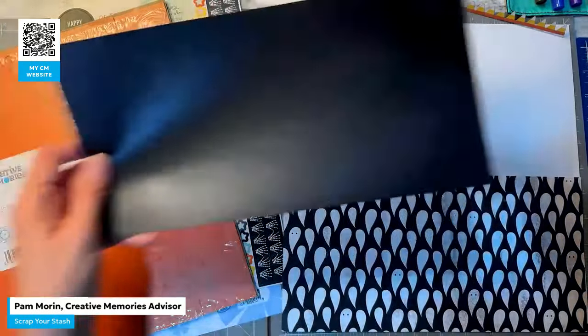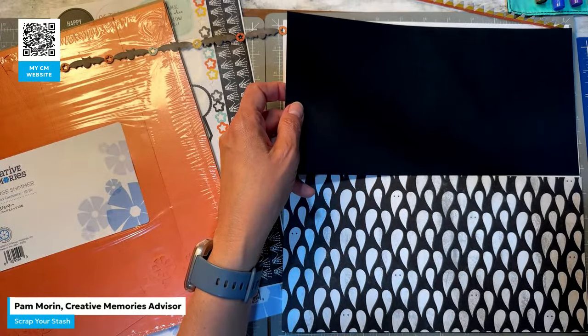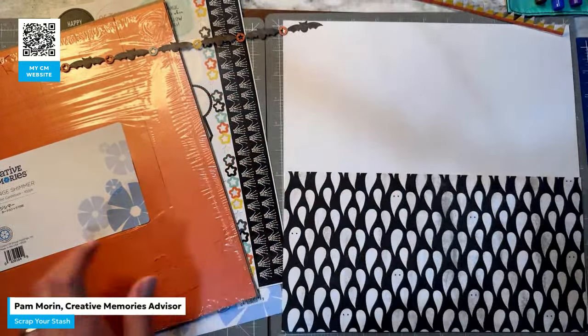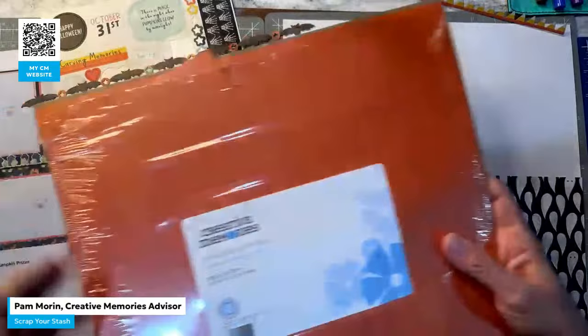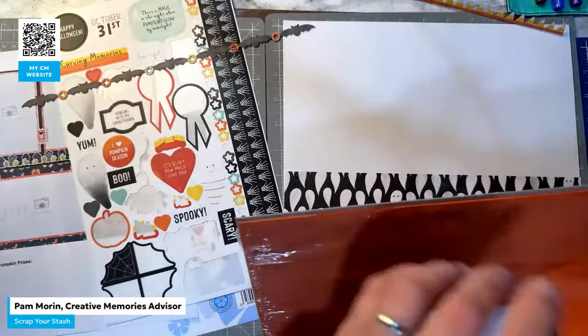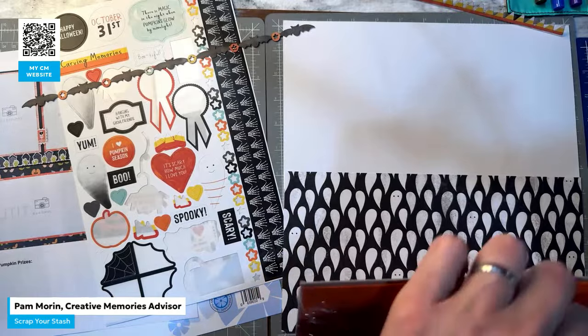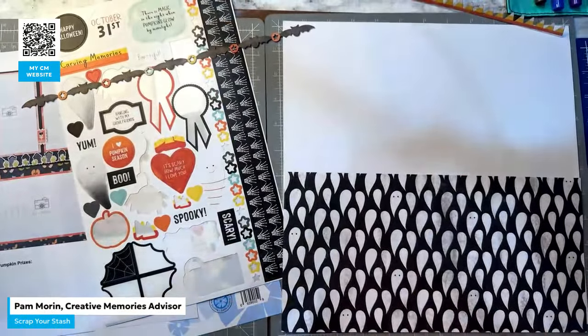I don't want to use the black because I think I want to use the black shimmer on the other one. So let's cut a piece of orange shimmer and see how we like that one. I think it's going to look good. And we're going to cut it at 6 inches.